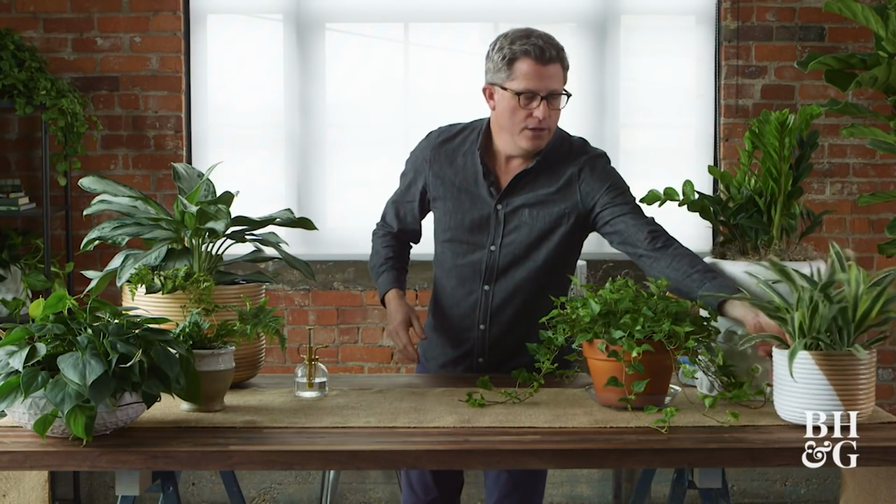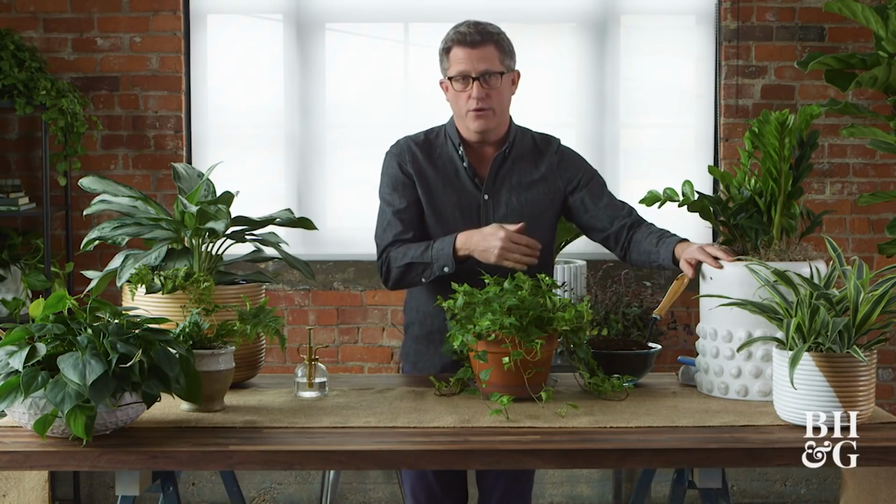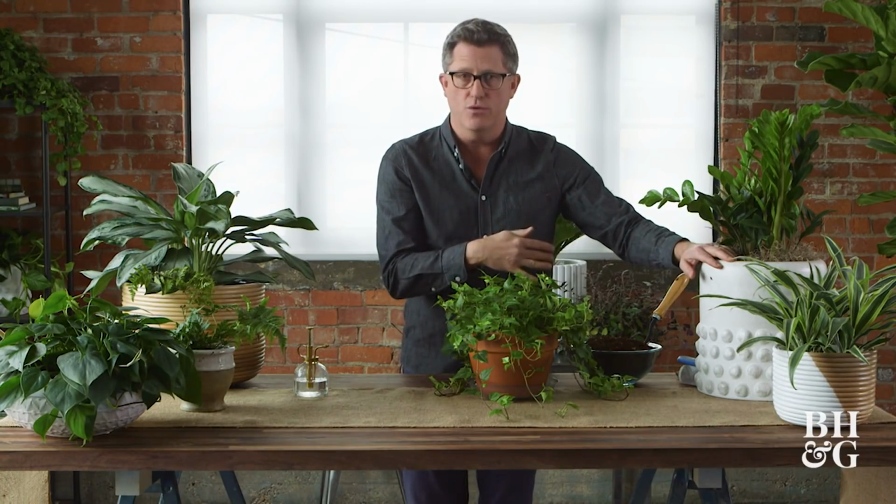And then another way to do it is to use a large decorative pot like this one, which is quite heavy, and you don't want to tote this back and forth to water it. You also don't want to water it in place, perhaps, because maybe it's on a wood floor. You want to make sure there's no condensation.